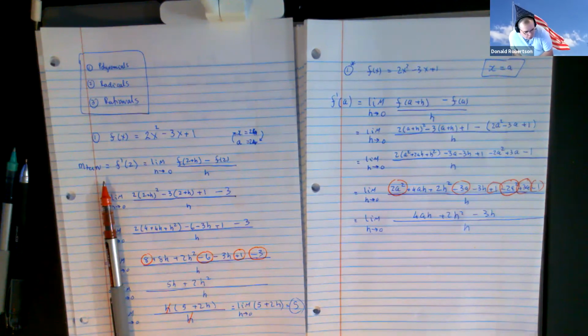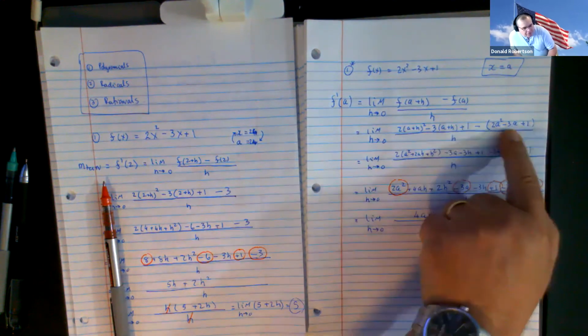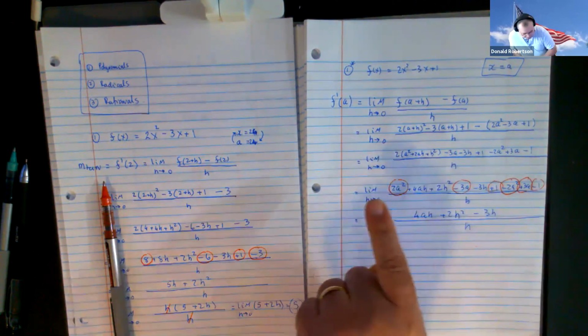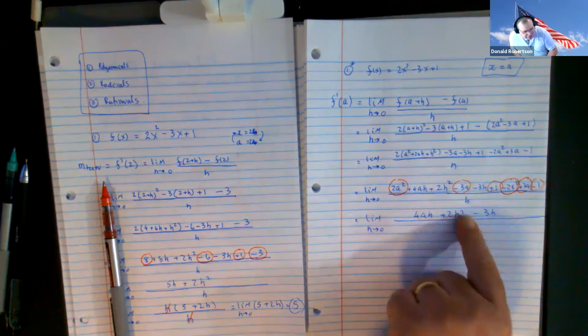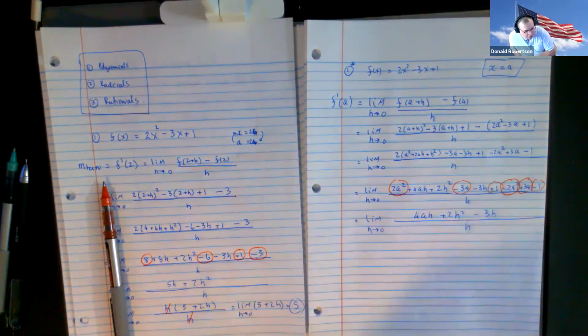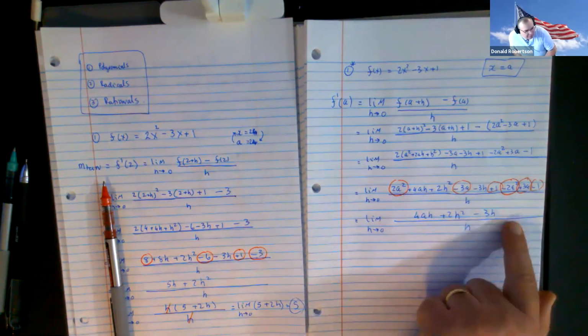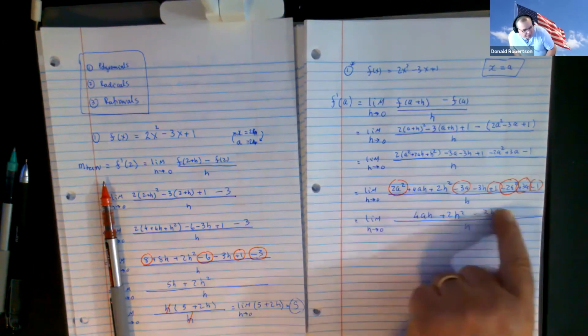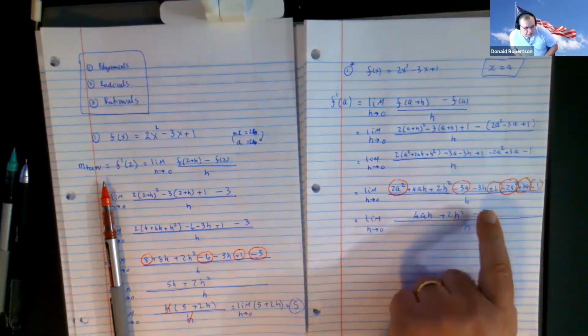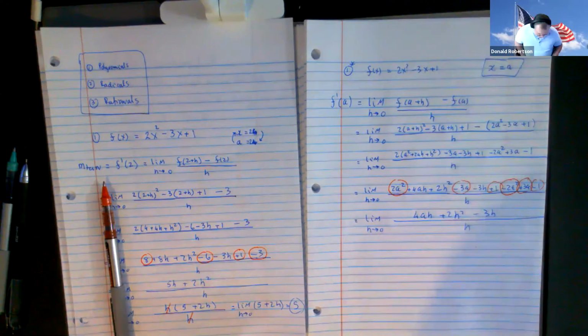If you got little orphans like that, maybe you forgot to subtract properly, or maybe you didn't FOIL properly. You've done something, stop and fix it. Because if you try to keep going, it just doesn't work. So bear that in mind. Always going to be left with only terms with H's in it, or H squares, but at least an H.